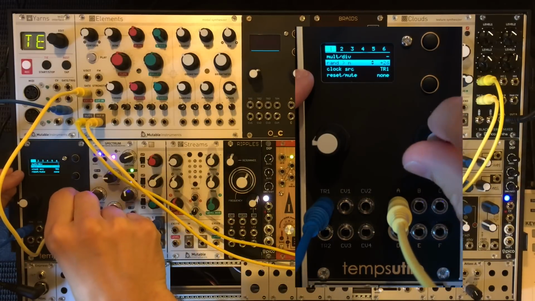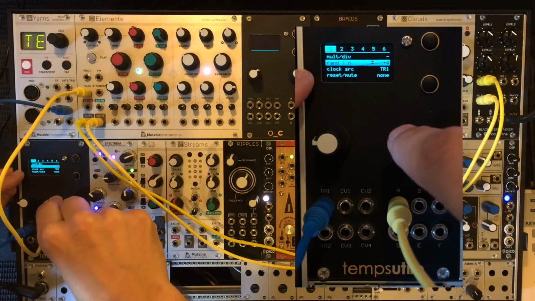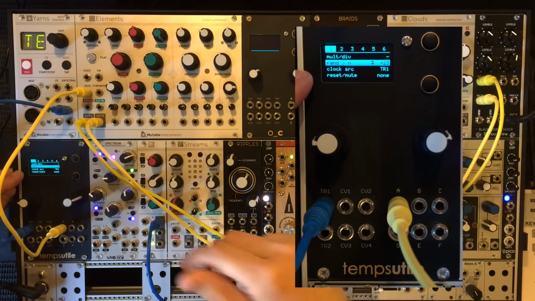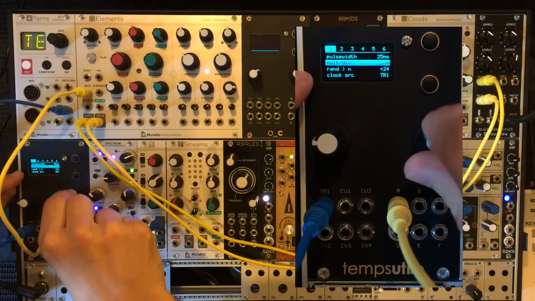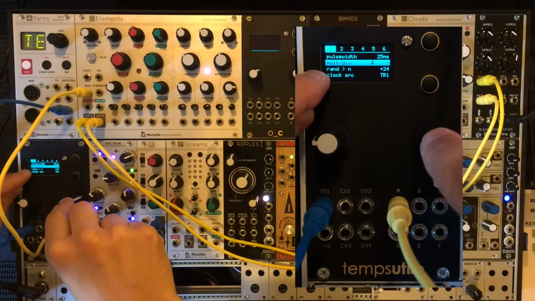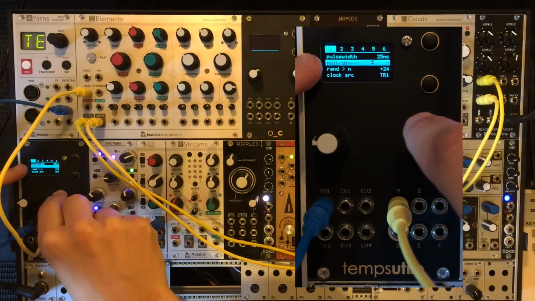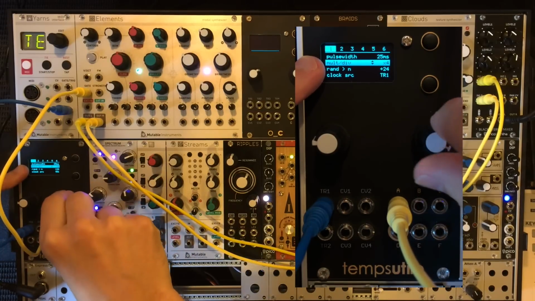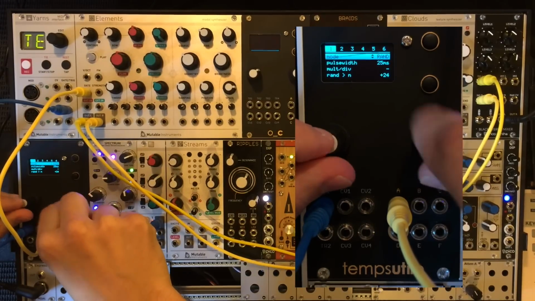So the lower the number, the more of the triggers will come through, and the higher the number, more of the triggers will be dropped off randomly. And in most, I think all of the modes, you can also set the multiplication or divide. So we could make it a lot faster or slower. So that's the random mode.